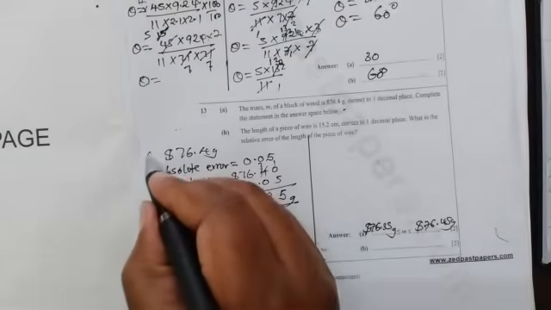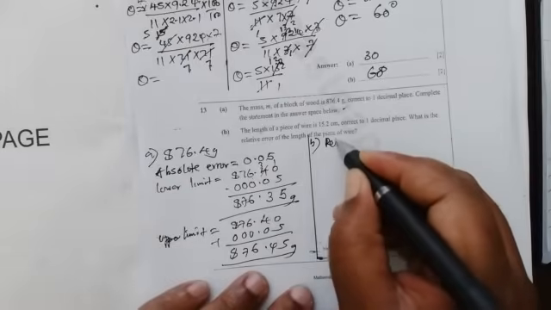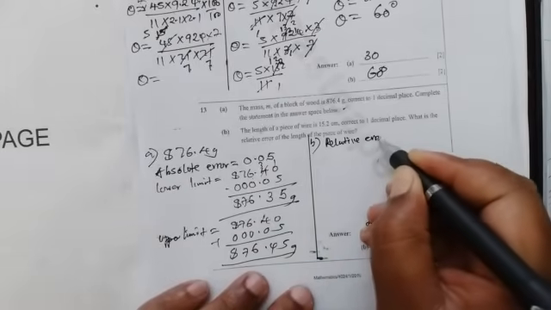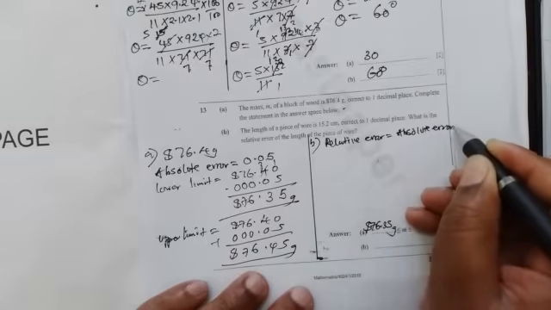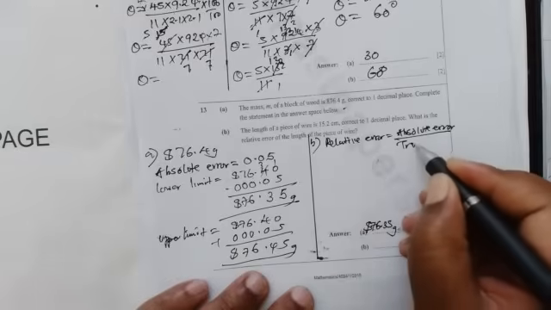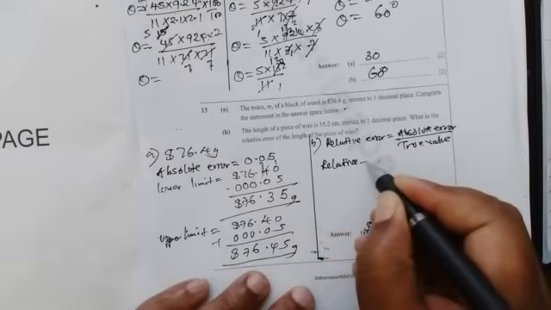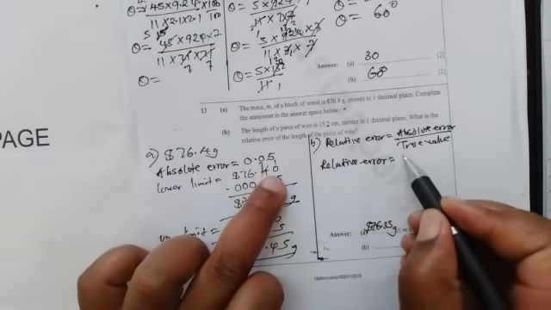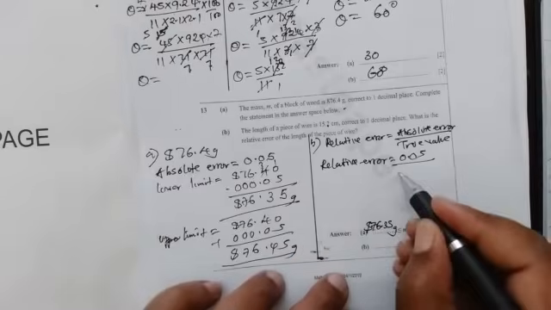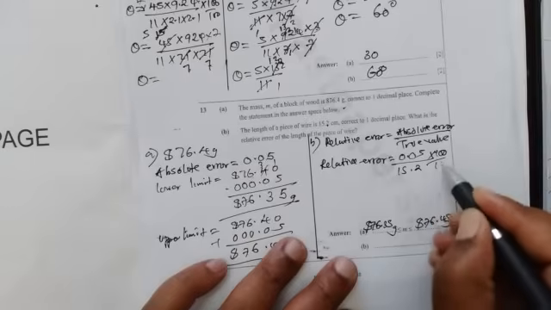Then we go, this was A, then we go to B. The length of a piece of wire is 15.2. What is the relative error? So we say relative error is equal to absolute error divided by true value. All right, so what is the absolute error? There's one decimal point, so the absolute error will be 0.05 divided by 15.2.